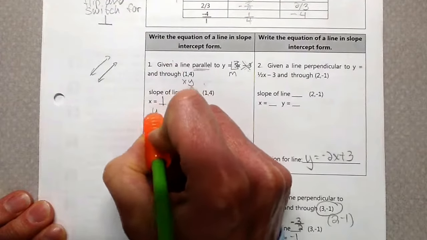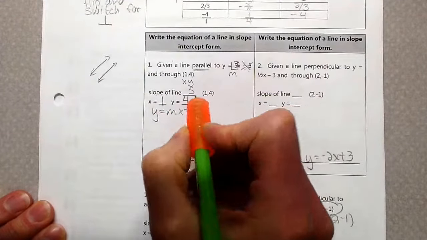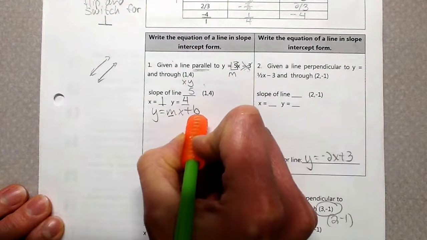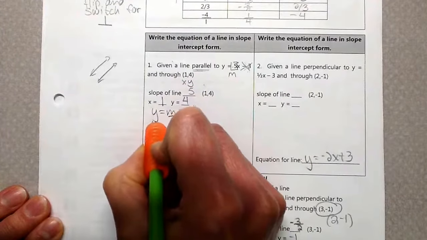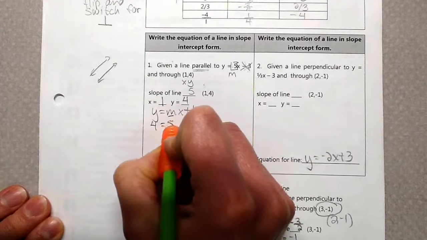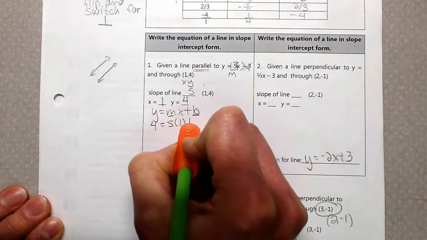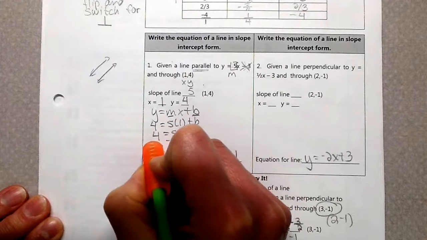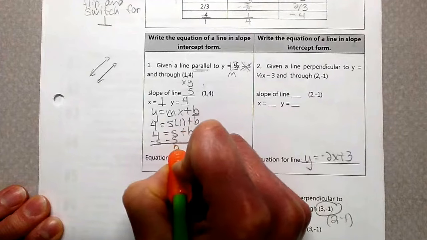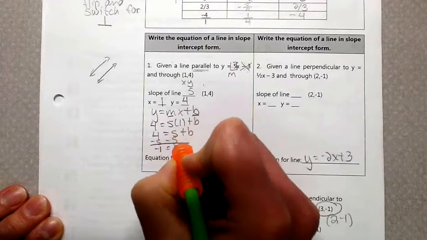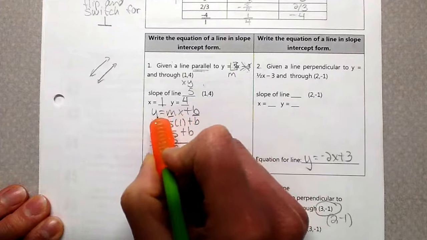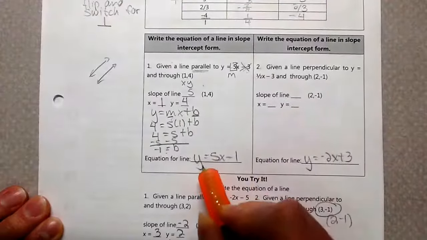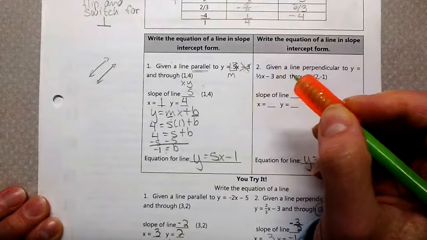We're going to go back to y equals mx plus b. We're going to find our b, because the two things that we need, the name tells us, we need the slope and the y-intercept. So y is 4, slope is 5, x is 1. So this is going to give us 4 equals 5 plus b. And if we subtract 5 from both sides, we end up with b equals -1. Now remember, that's not the equation for the line. We have to go back to y equals mx plus b, substitute 5 for our slope, and -1 for our y-intercept. So we get y equals 5x minus 1.